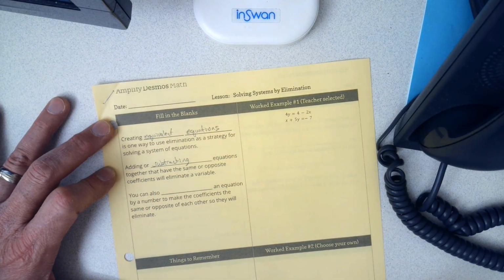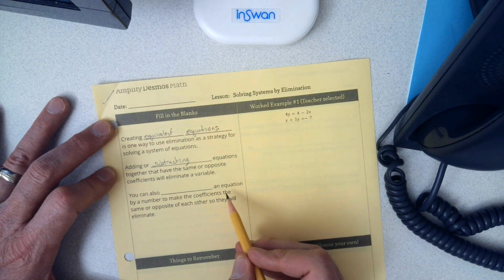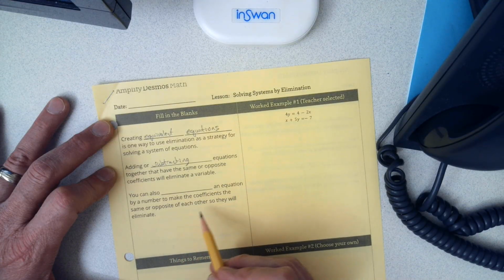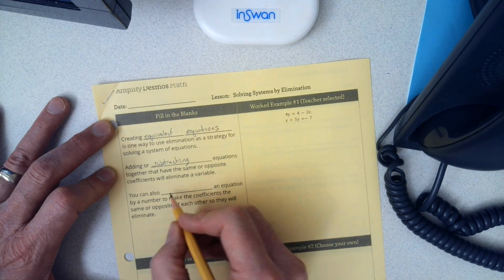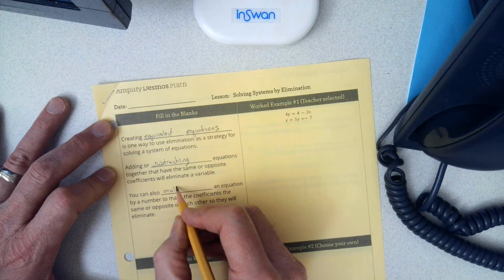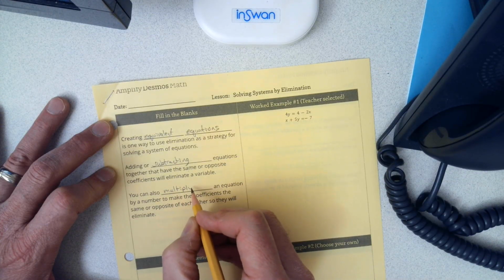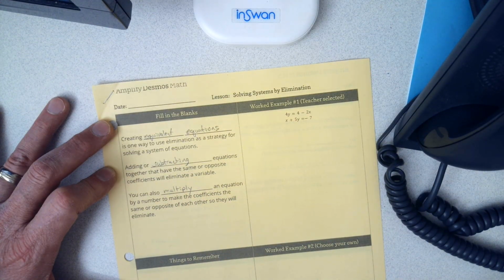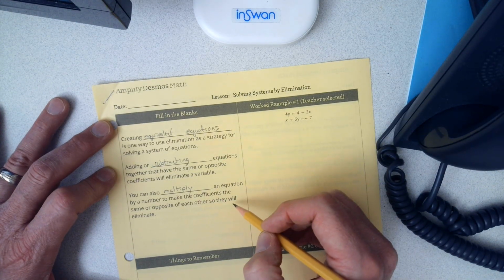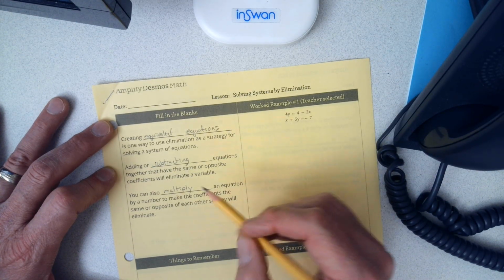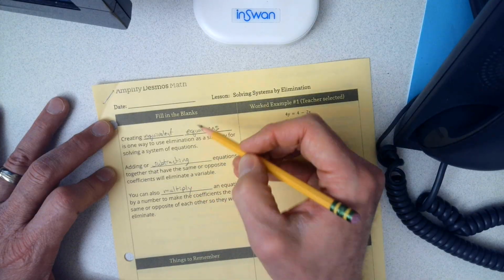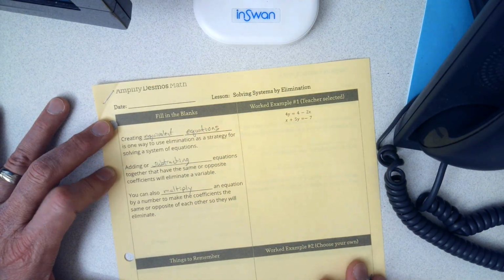That will eliminate a variable. You can also multiply an equation by a number to make the coefficients the same or opposite of each other, so they will eliminate. That is the process of creating equivalent equations.